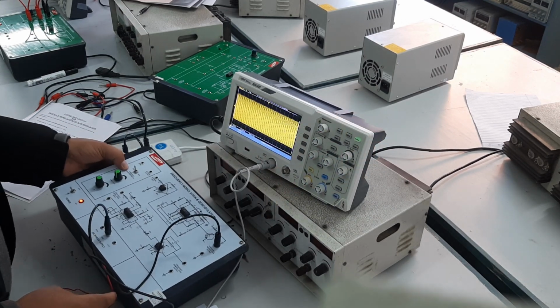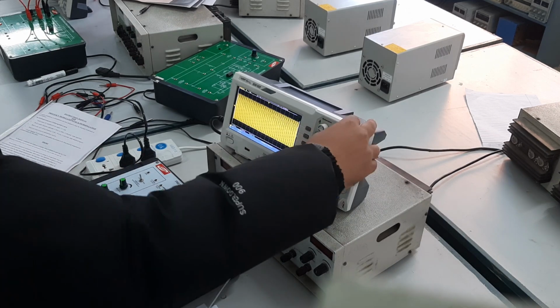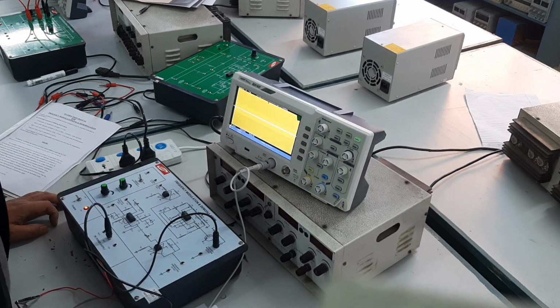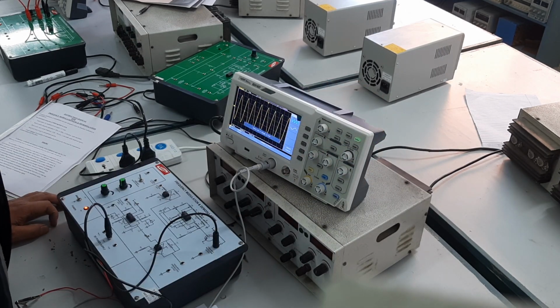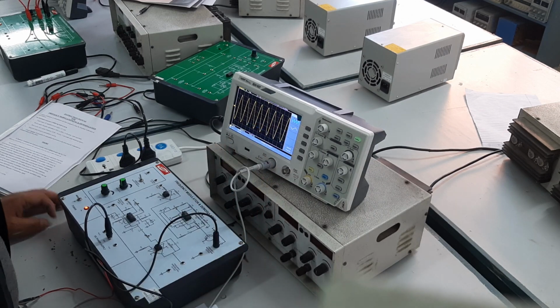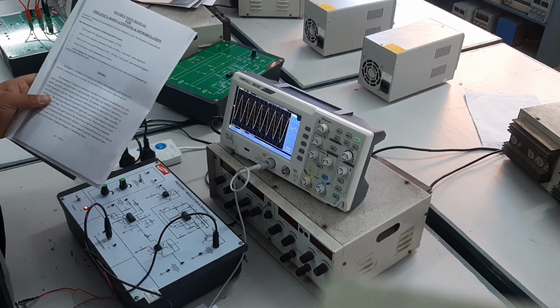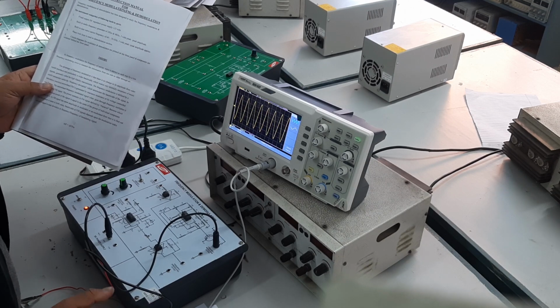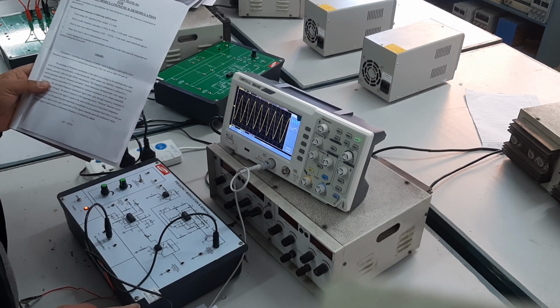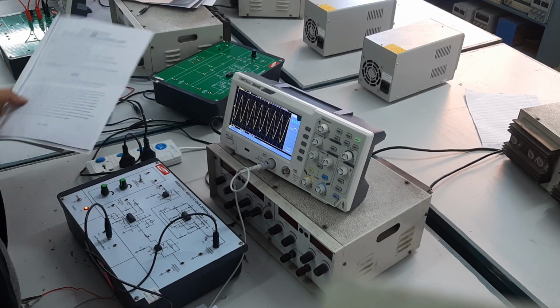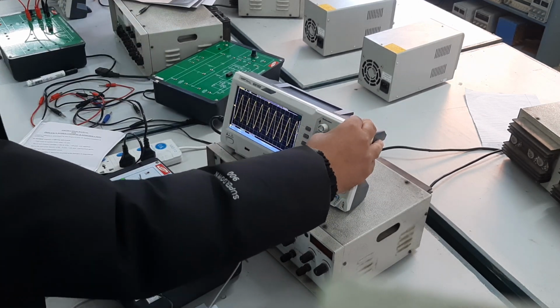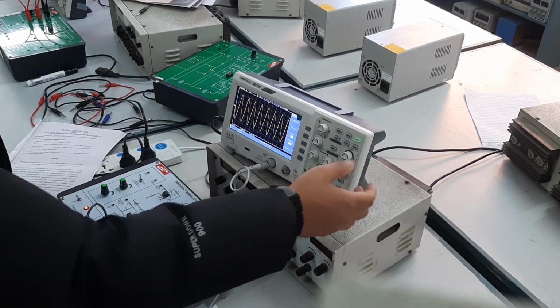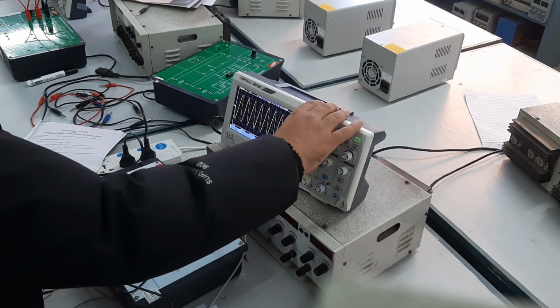First I select the frequency of 2 kilohertz and press auto set. Let's check the carrier signal, as given in the lab manual of this trainer kit. It says 60 to 70 kilohertz built-in carrier wave. For this I press the measure and show button again.